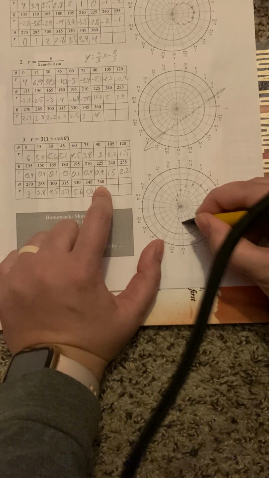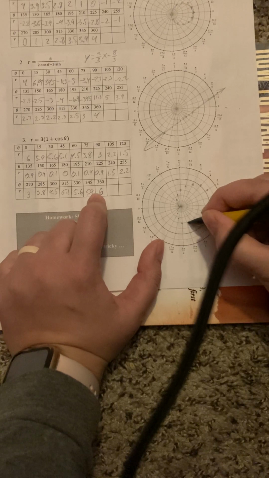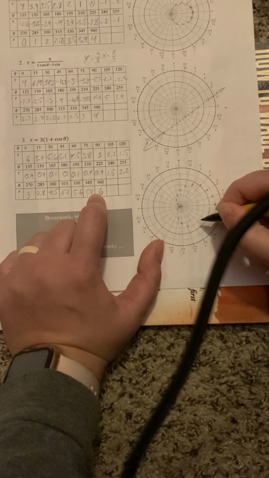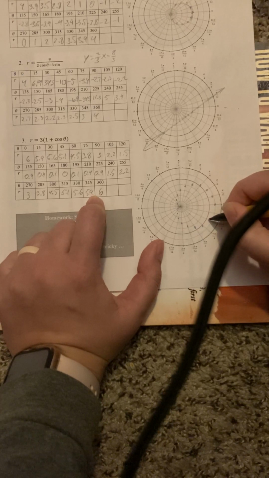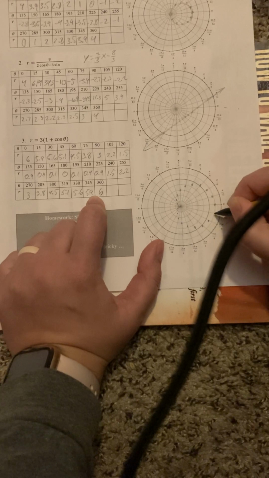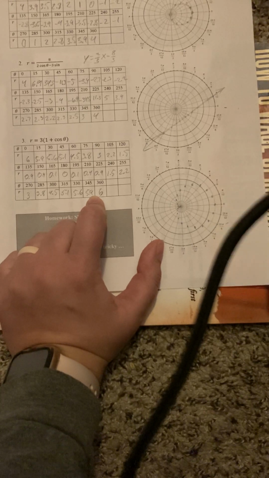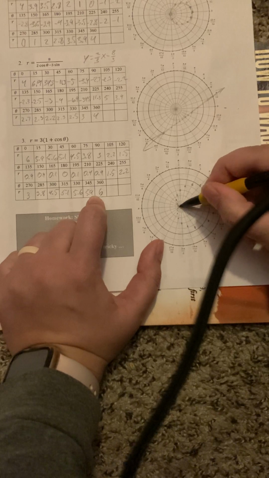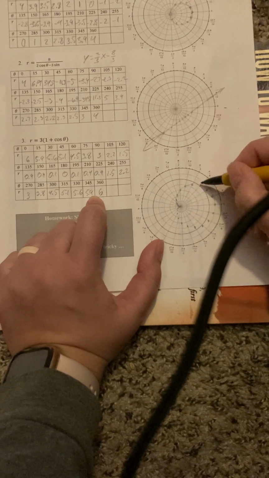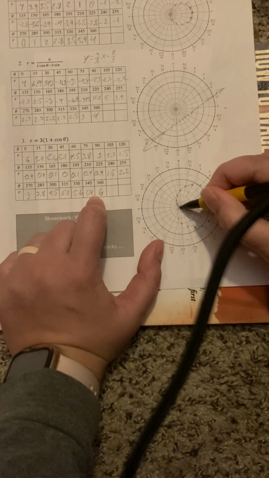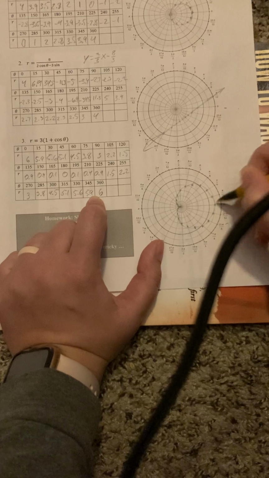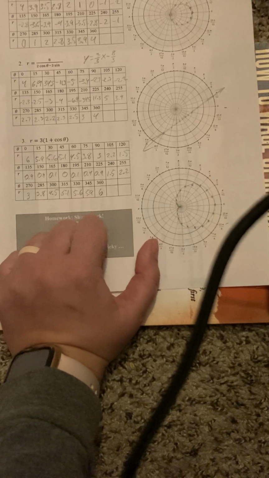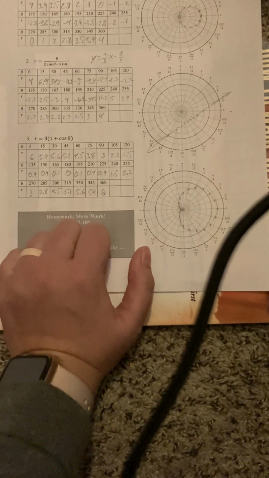2.2, 3, 3.8, 4.5, 5.1, 5.6, 5.9, and 60. All right. So it looks like we have kind of this very full heart going. Like if you were to draw a picture of a heart and then inflate it with air, that's kind of what that looks like.